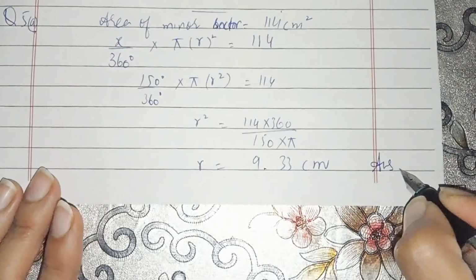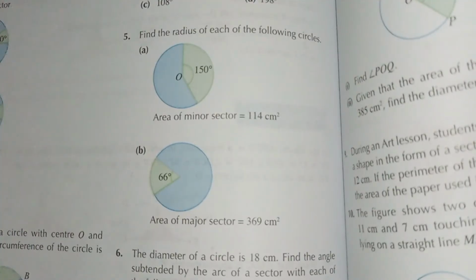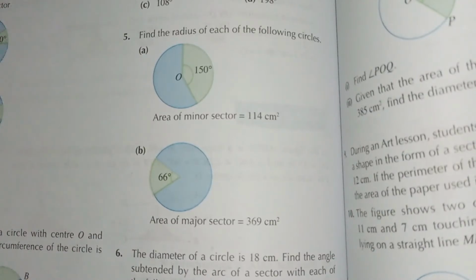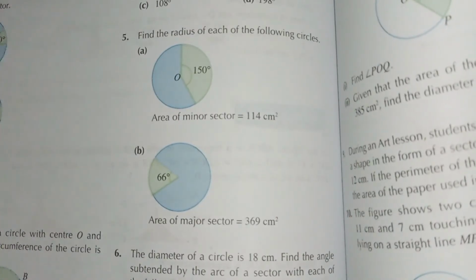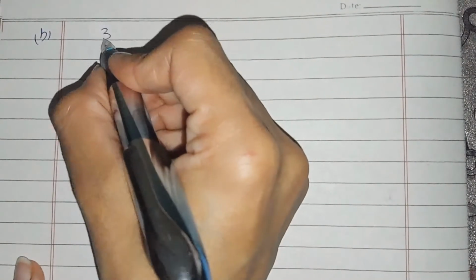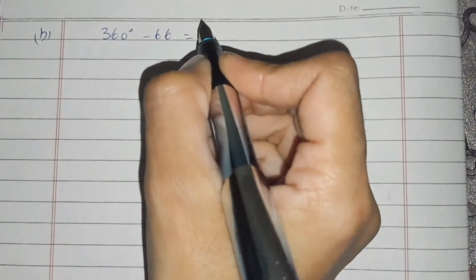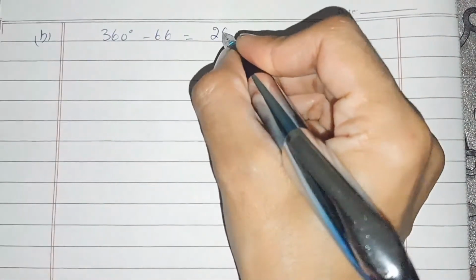Now part number B is solved. The area of a major sector is given to us and the angle of the center is also given. We have to find the radius. To find the radius, we have to find the angle of the major sector, because the area of the major sector is given to us, and it is very simple. We subtract 66 from 360 degrees, and 360 minus 66 gives us 294.